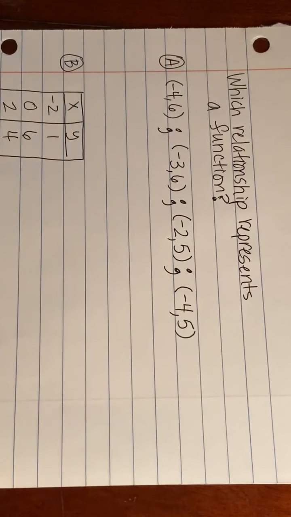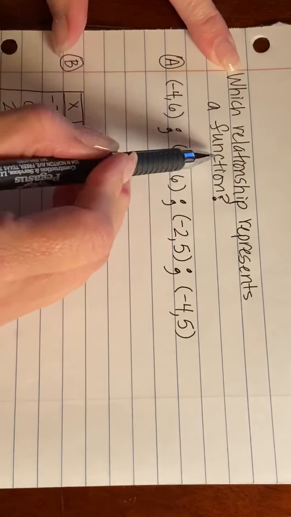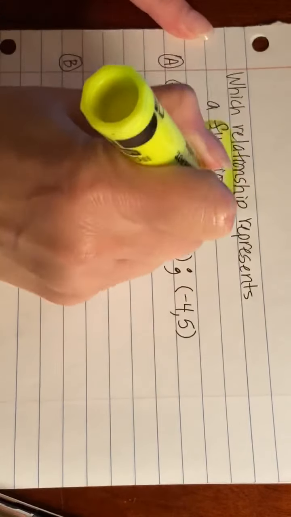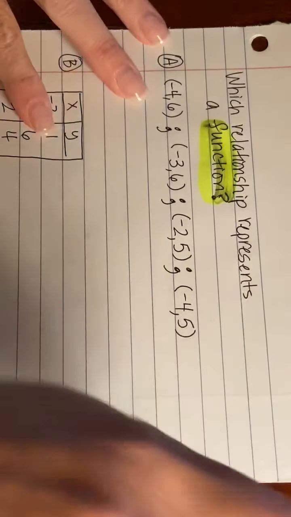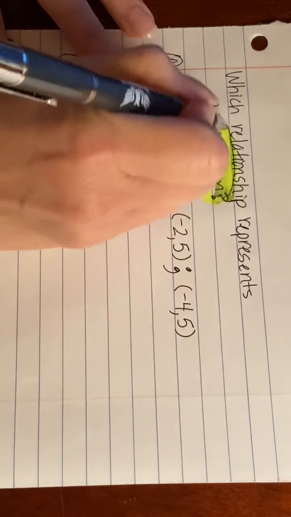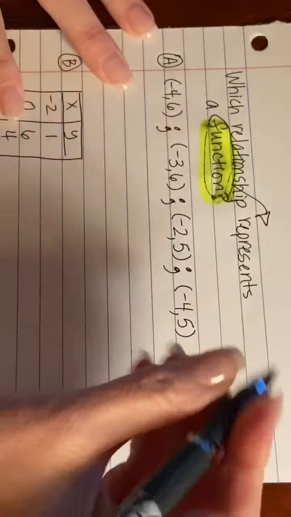Good morning, guys. We're going to go over the question, which relationship represents a function? So our key word here is function. The first thing you should do is circle this word and identify what exactly is a function.